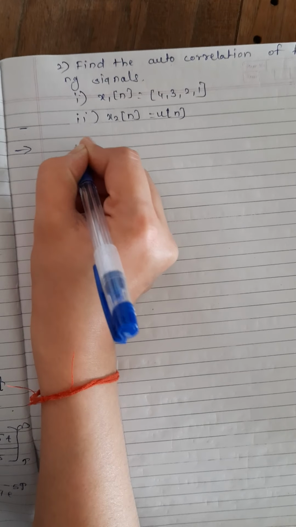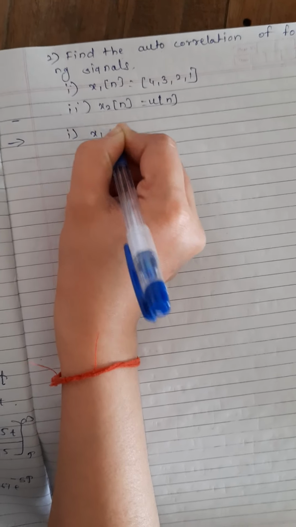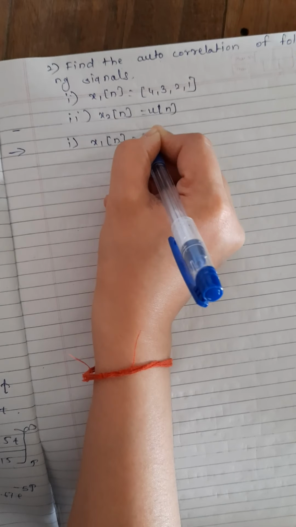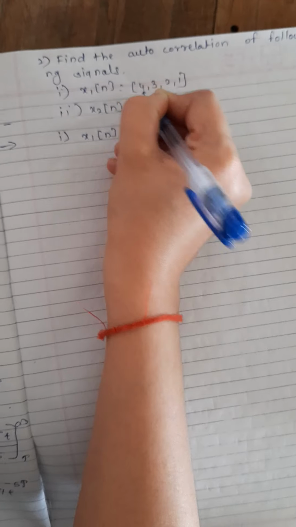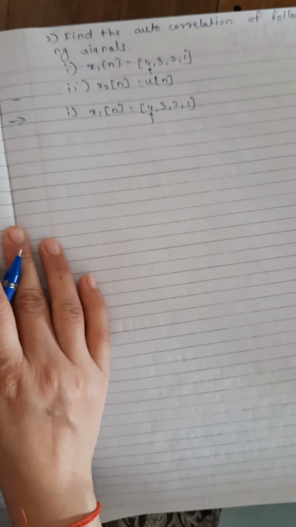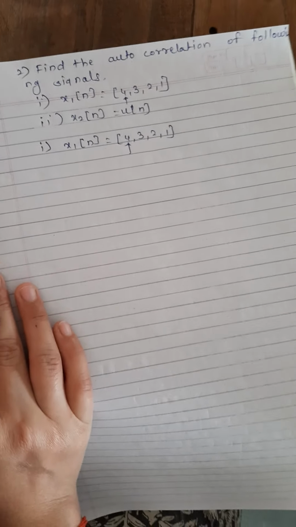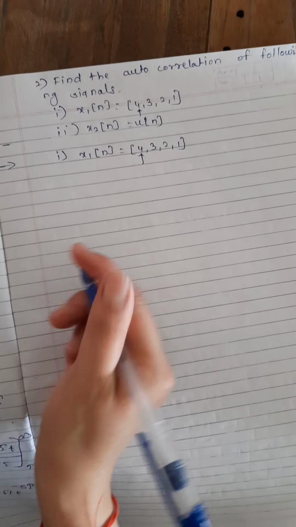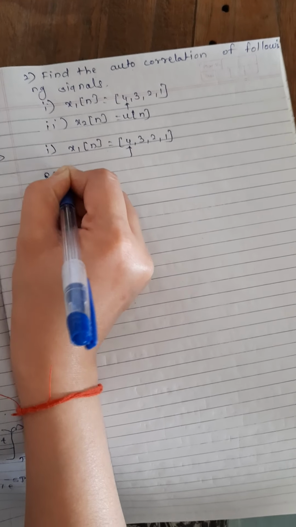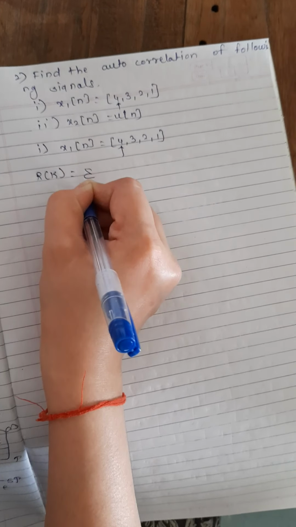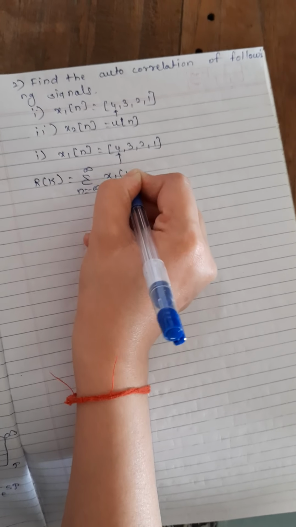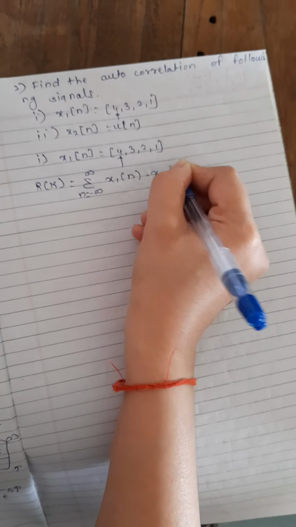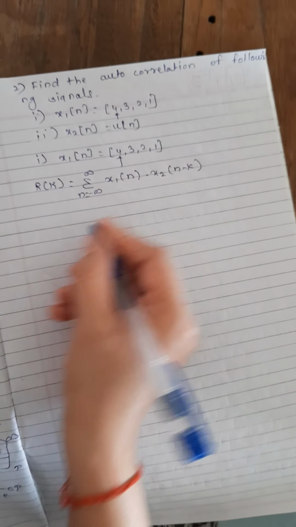Now first we write down x1 of n is equal to 4 3 2 1. It is given. So we have a standard equation. First we write down R of k is equal to the summation, n goes from minus infinity to infinity, of x1 of n into x2 of n minus k.